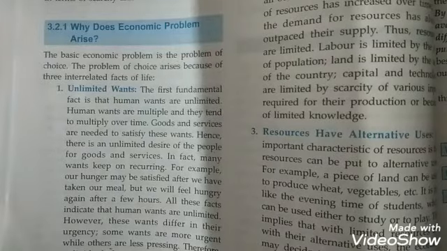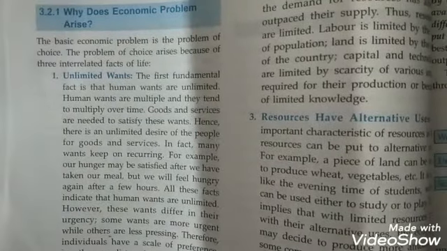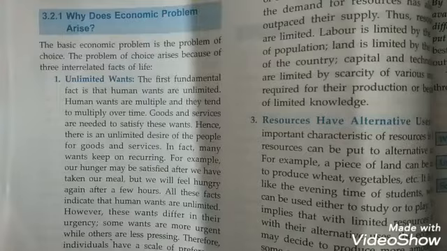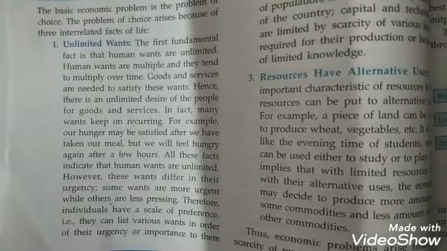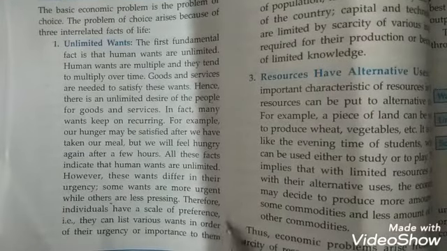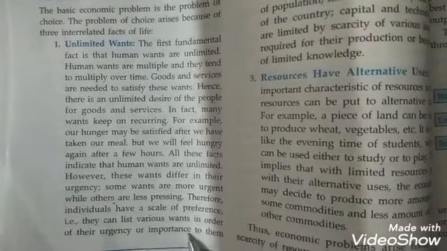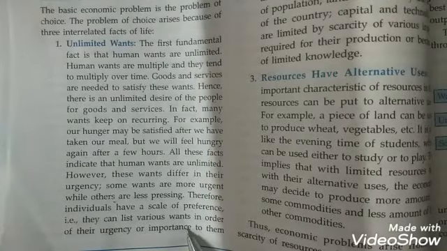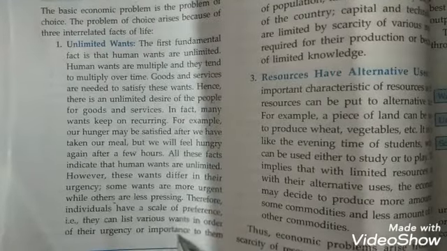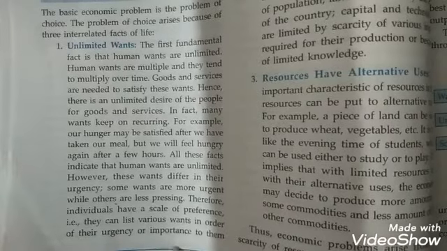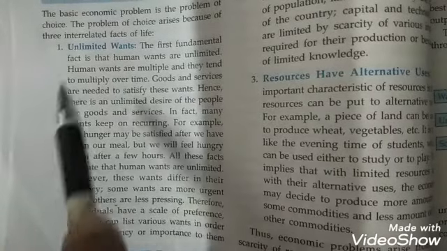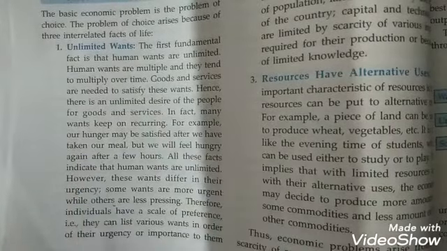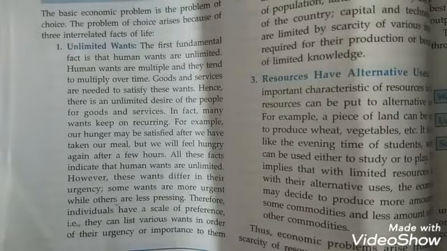Whereas some wants are more urgent, others are less pressing. Therefore, individuals have a scale of preferences, that is, they can list various wants in order of their urgency or importance. And depending upon their urgency or importance, the wants will be satisfied. That is, the more urgent and the more important wants will be satisfied first. As being unlimited, we cannot satisfy all the wants together at the same time.